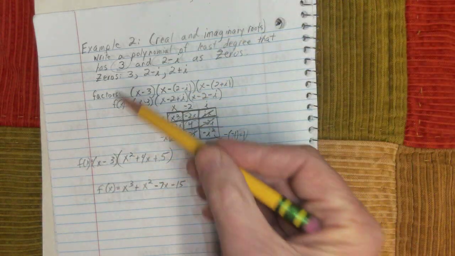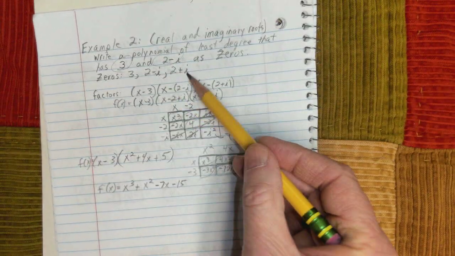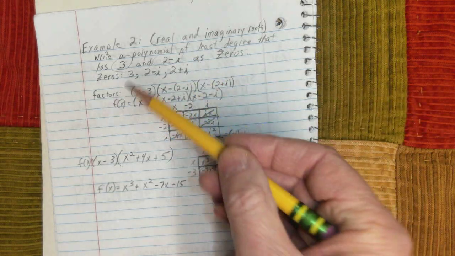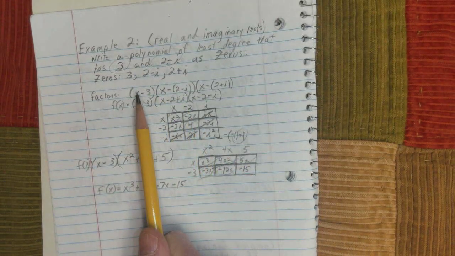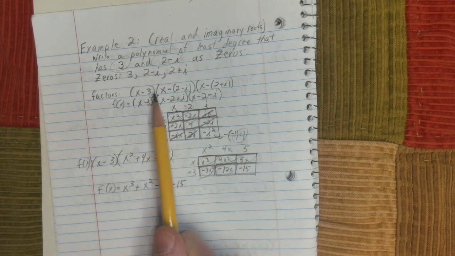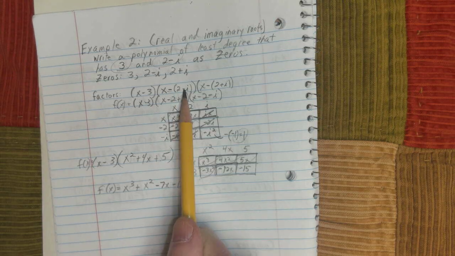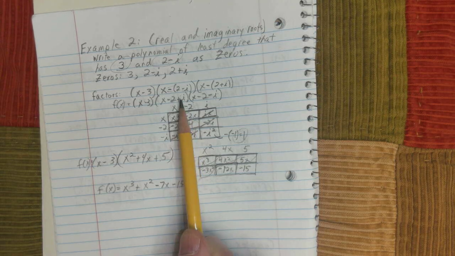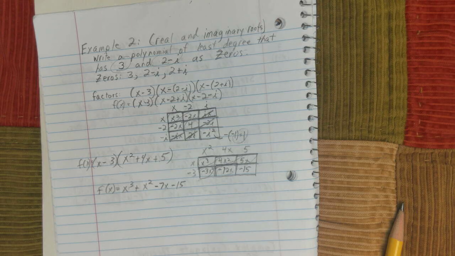So, let's understand, you had this and this. You need to say, well, if I have this, I've got this. That's the complex conjugate theorem giving me my third zero. And that'll give me the least degree. 3 is the least degree we can have here. And I want you to be real careful right here. This 2 minus i is in parentheses. This 2 plus i is in parentheses. And then when you distribute the negative, look what you get. And then just be careful with your multiplying there. All right, there you have it, guys.